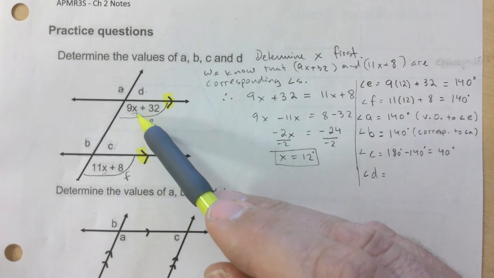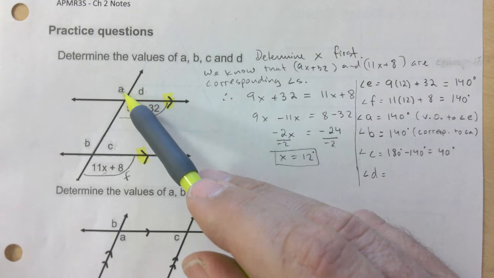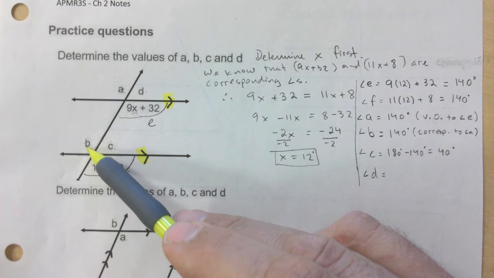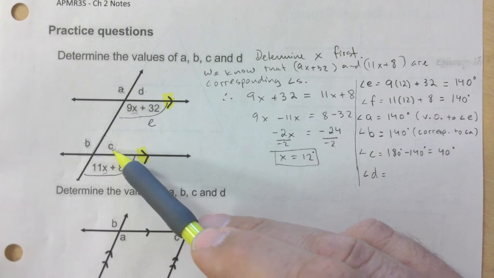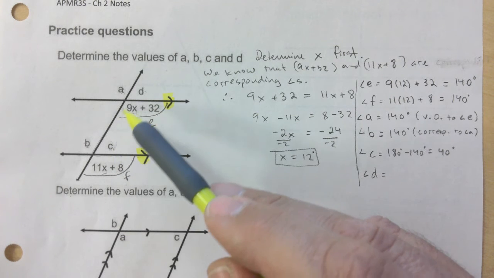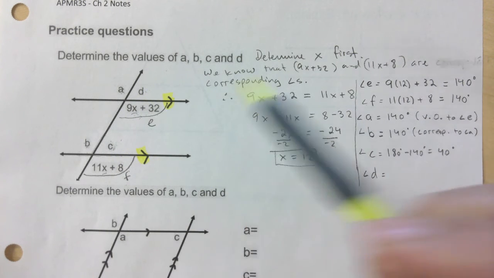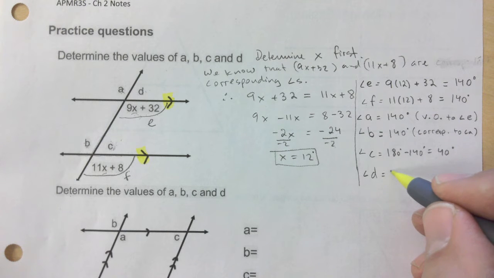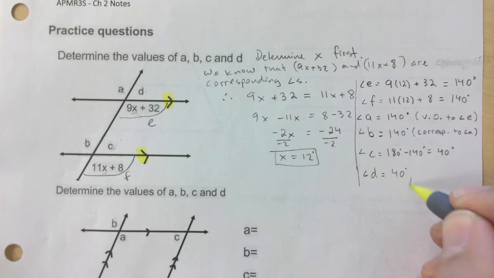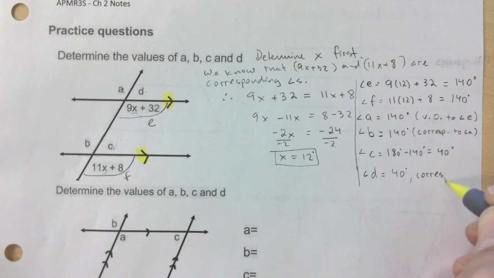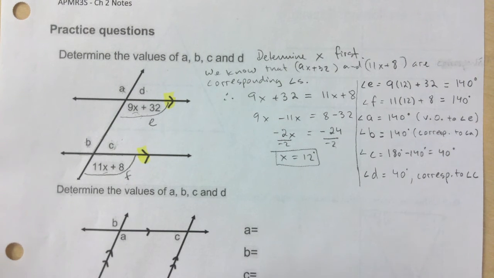I started here, I went there, vertically opposite. I went here, corresponding. I went here by using the straight line property. And now I'm going to go to D using corresponding again. So that would be 40, which corresponds to angle C. And I've justified. I didn't ask for it, but I did it anyways because then you know how to do it, how to think through it.